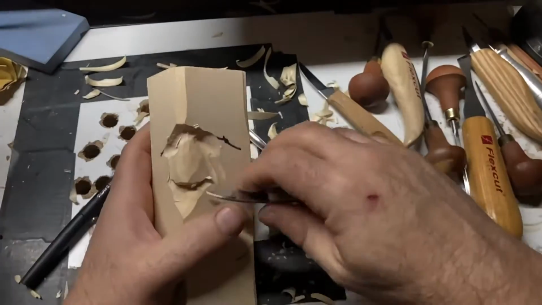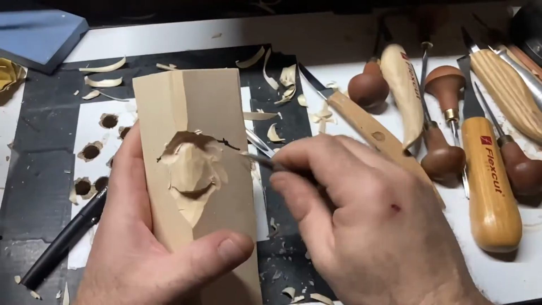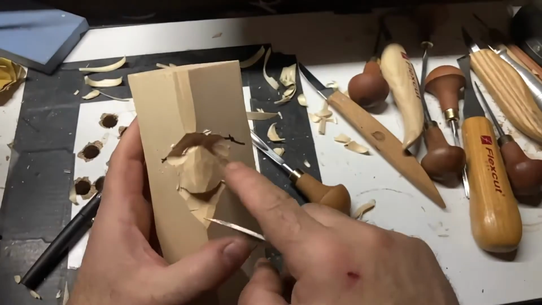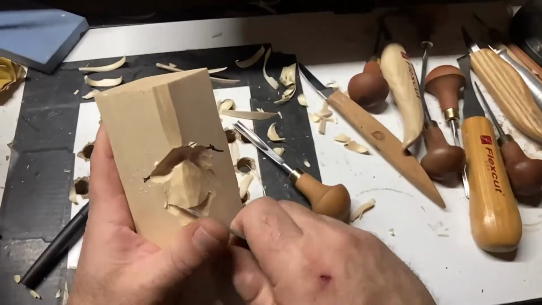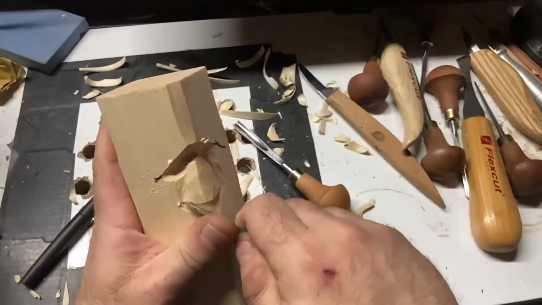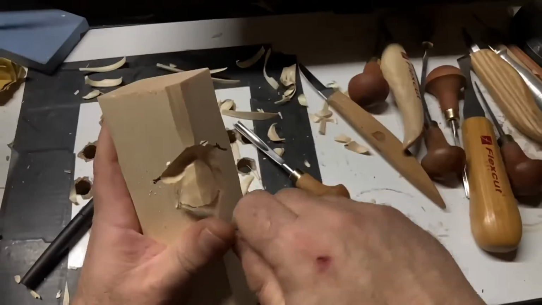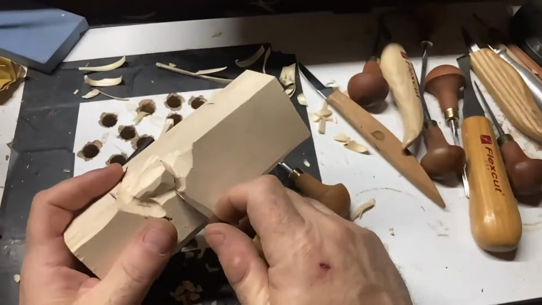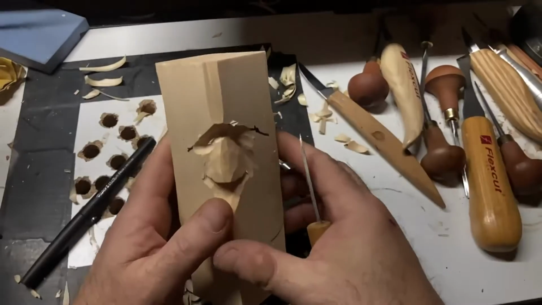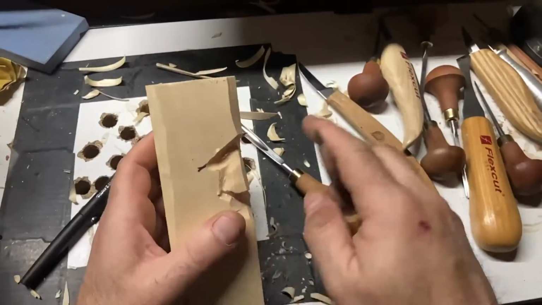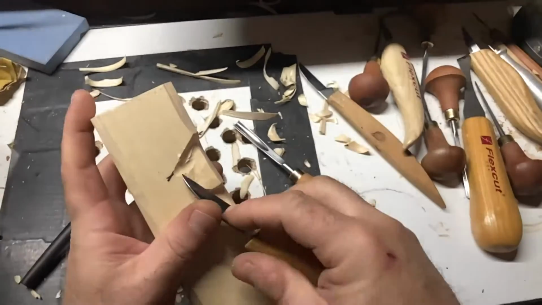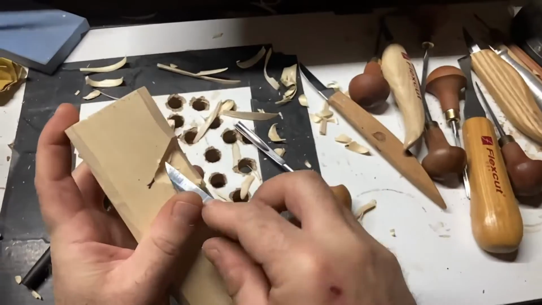That'll start forming that nose, getting that nose to come up a little bit there, and that natural angle that we get. All right, just like that. Now, if I've not blended in on this side a little bit, I might want to scoop a little bit more wood out there.